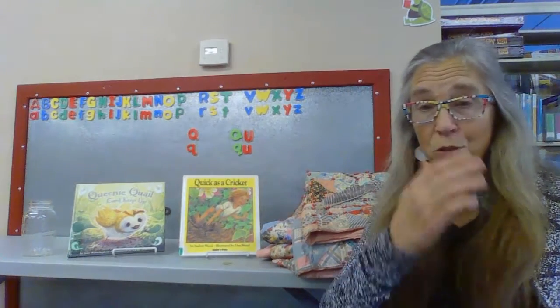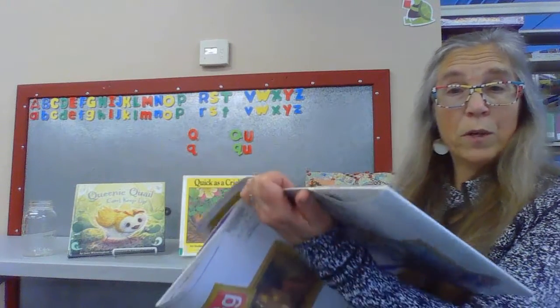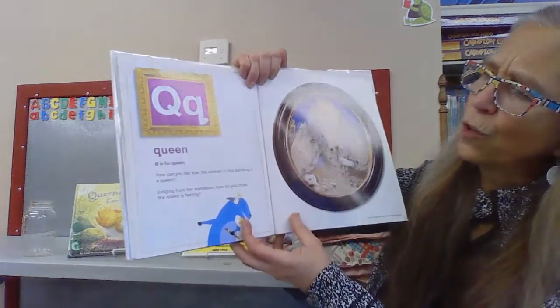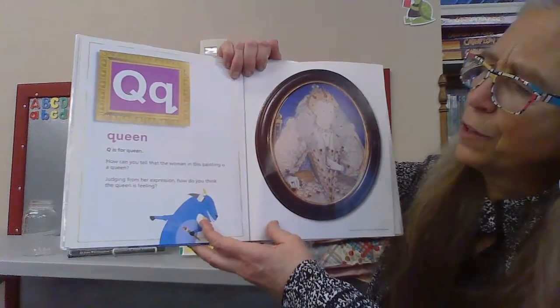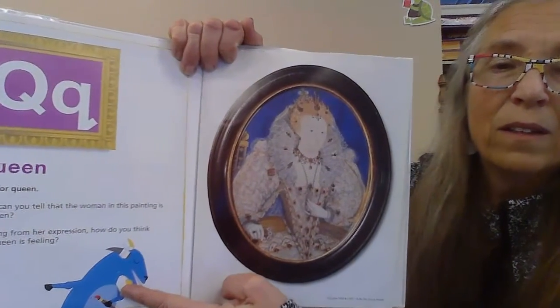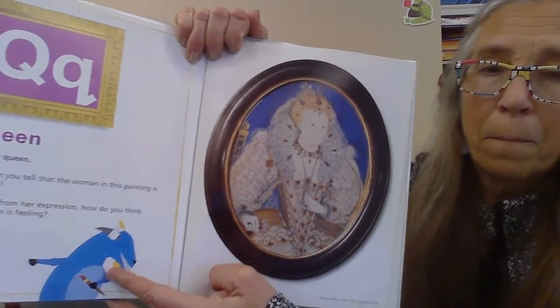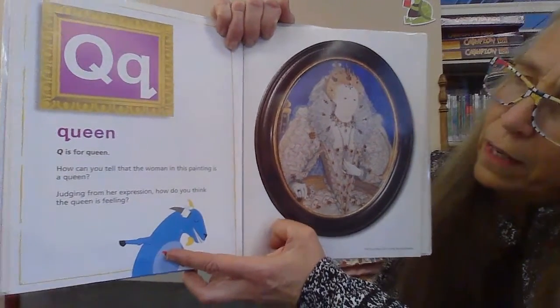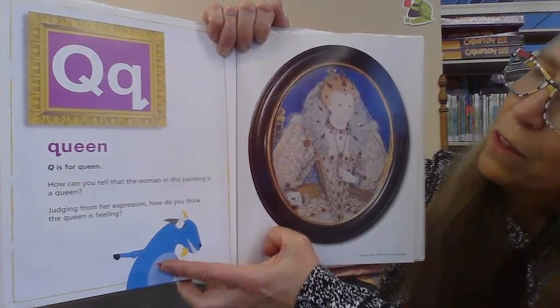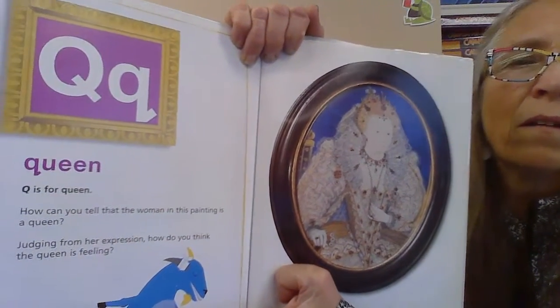Now, usually we look in our art book, don't we, to see what the letter Q is in our book. Oh, and wouldn't you know, we talked about it already. Queen. Q is for queen. Can you tell that the woman in this painting is a queen? She's pretty fancy. Judging from her expression, how do you think the queen is feeling today?